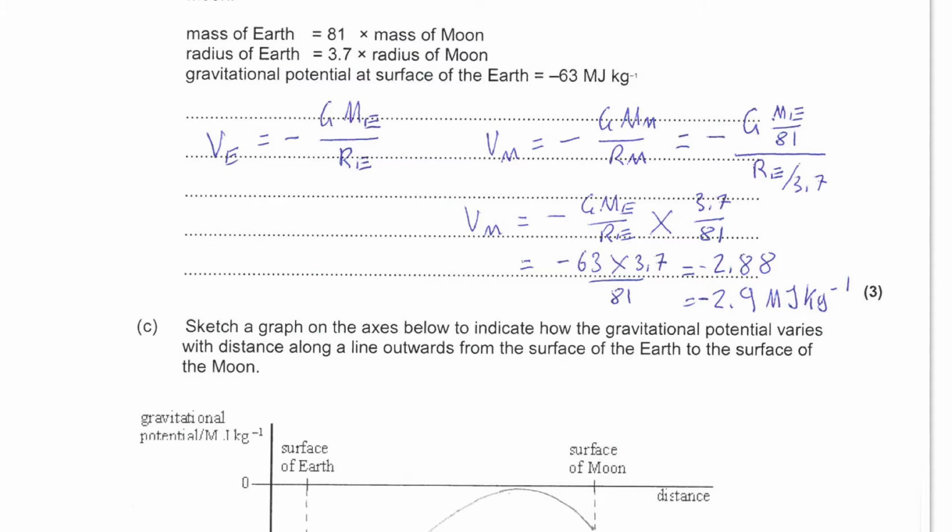So we're relying on using the ratios given here, and we haven't got data that we can just simply put into the equation for gravitational potential at the surface of the Moon. That would be this equation here. So the potential at the Moon's surface is minus G times the mass of the Moon divided by the radius of the Moon.